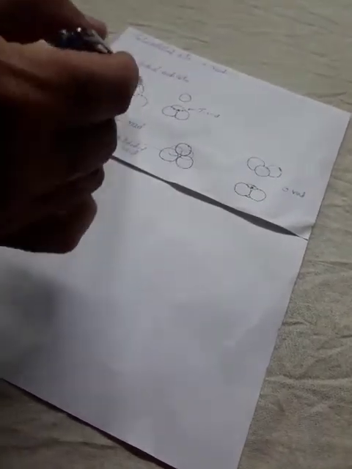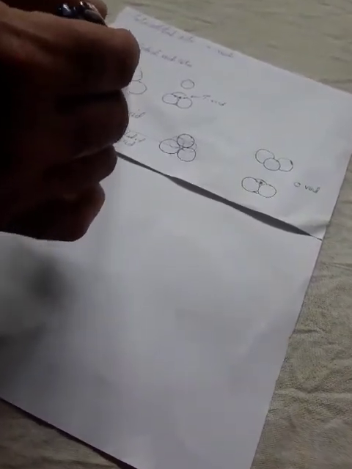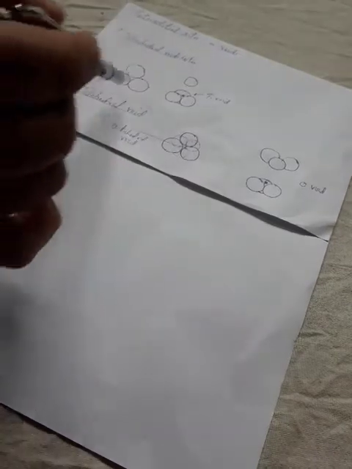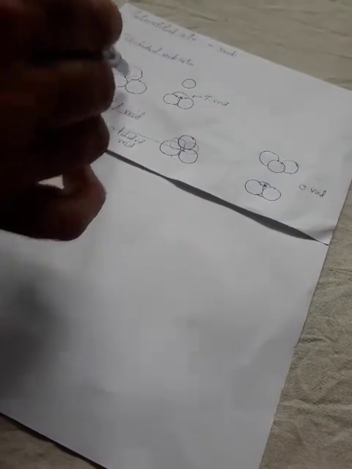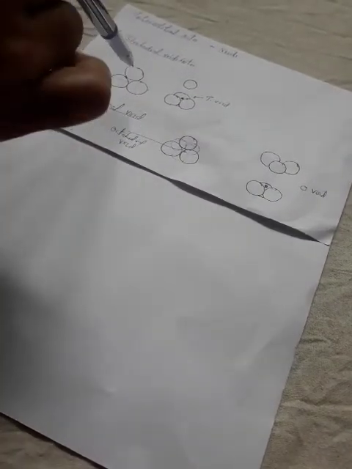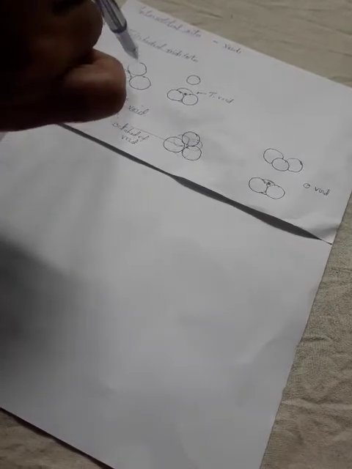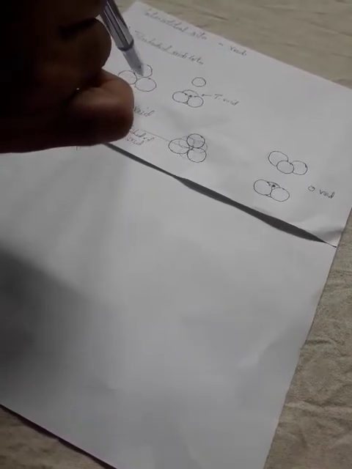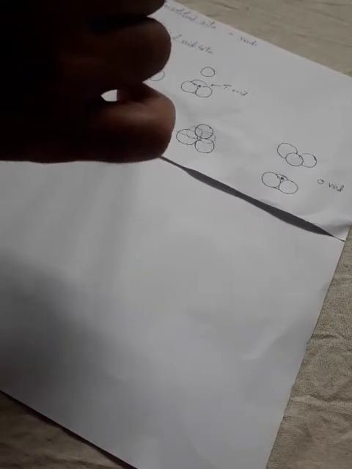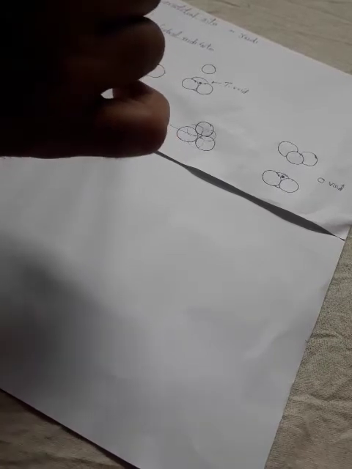The vacant space among these four spheres, three in the first layer and one in the second layer, having a tetrahedral arrangement, is called a tetrahedral site.